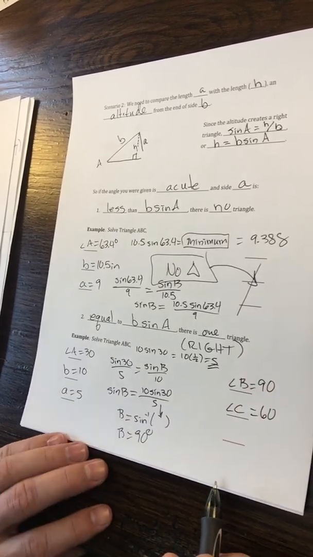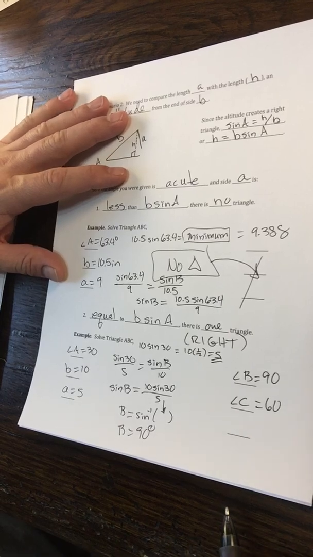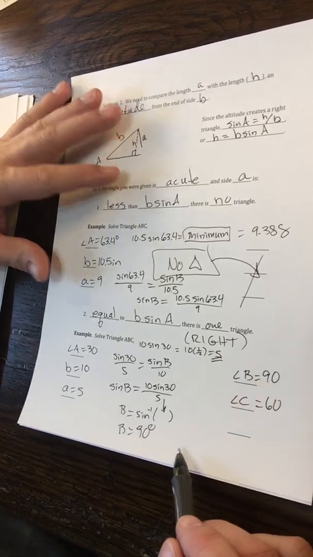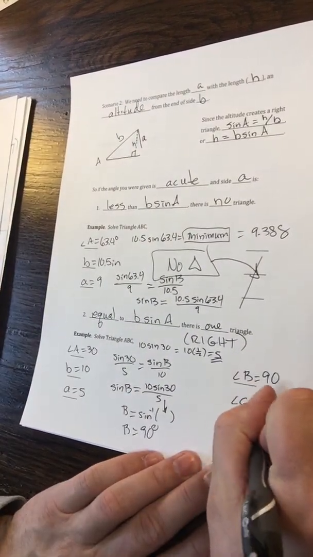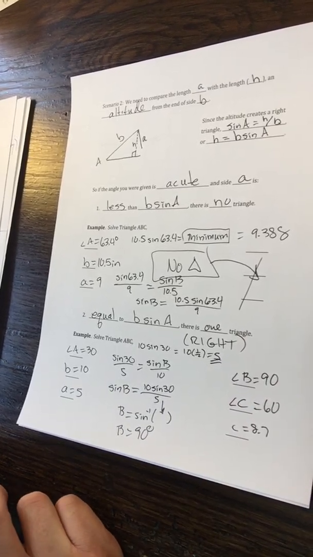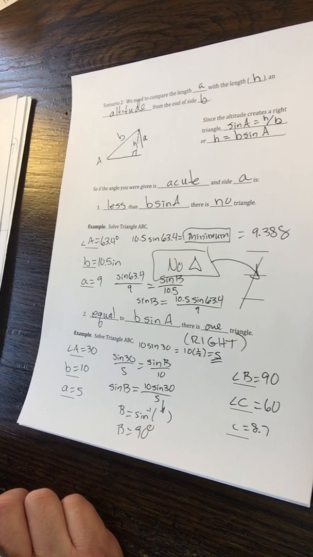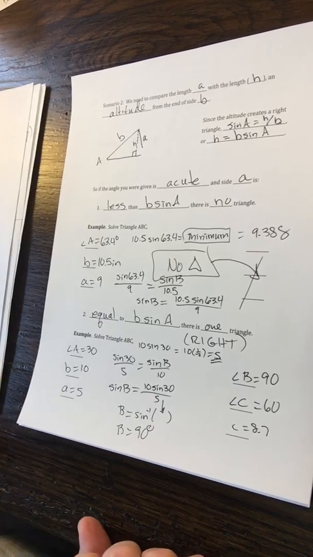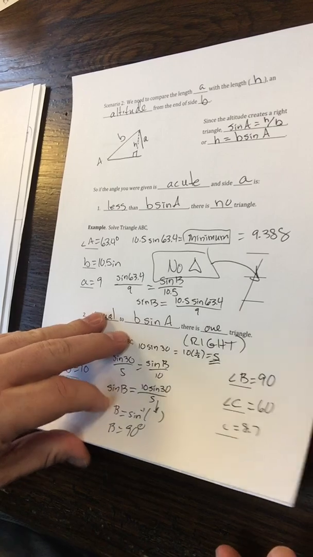And if I'm looking for side C, I could use what I know about 30, 60, 90 triangles, or I could use the law of sines again. I'm going to get 8.7 for C. Okay, it's basically going to be 5 square root 3, right? Isn't that how that works in a 30, 60, 90 triangle? Anyway, let's go on to the next page.